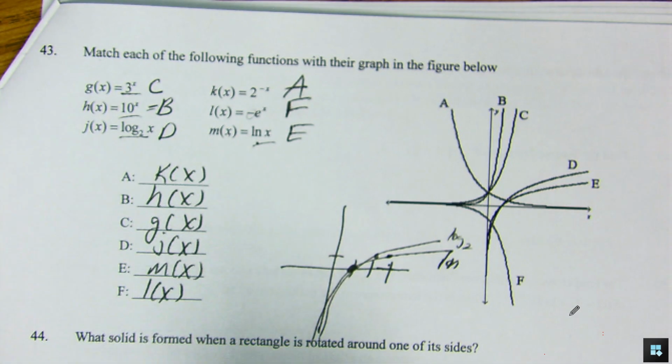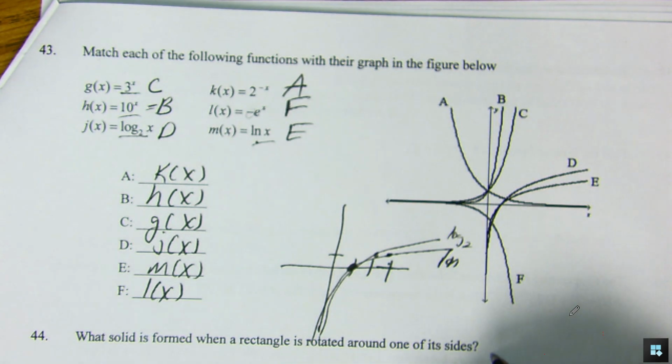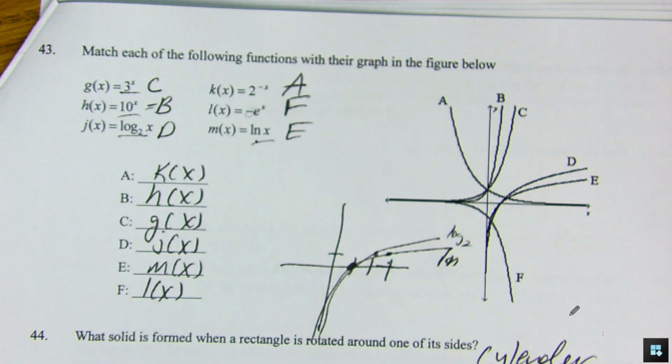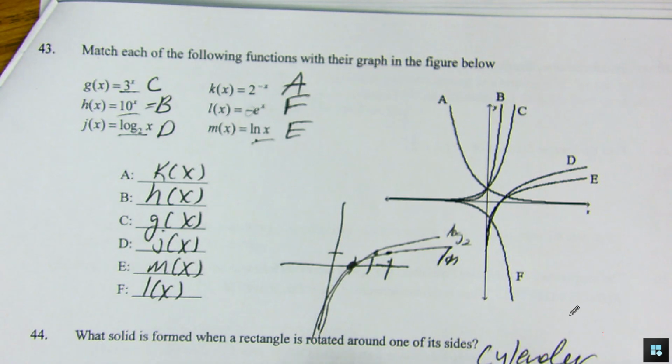Okay. What solid is formed when a rectangle is rotated around one of its sides? That is going to be a cylinder. What solid is this rotated around parallel to one of its sides? Again, a cylinder.